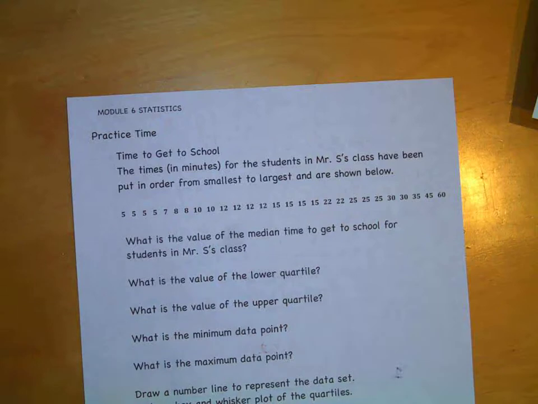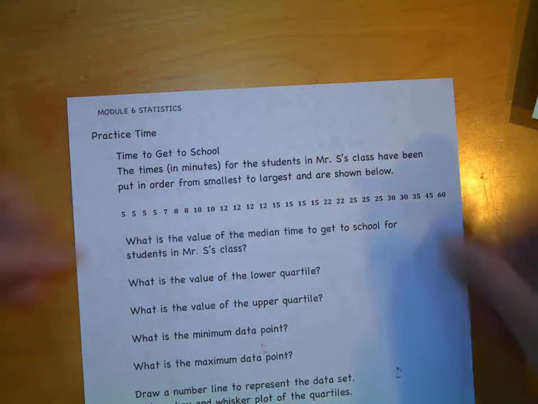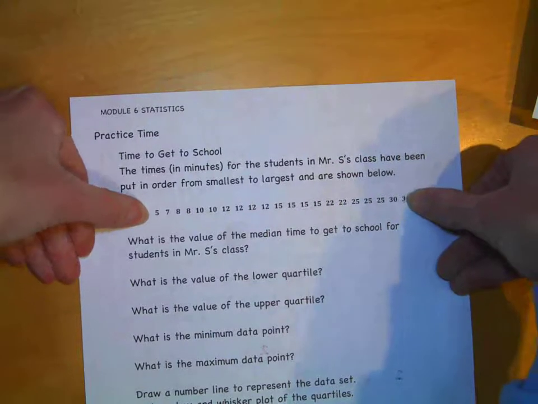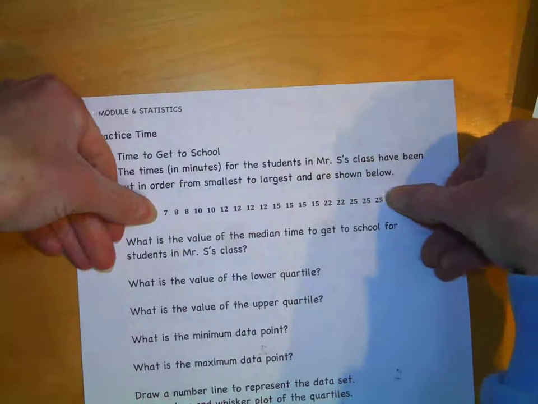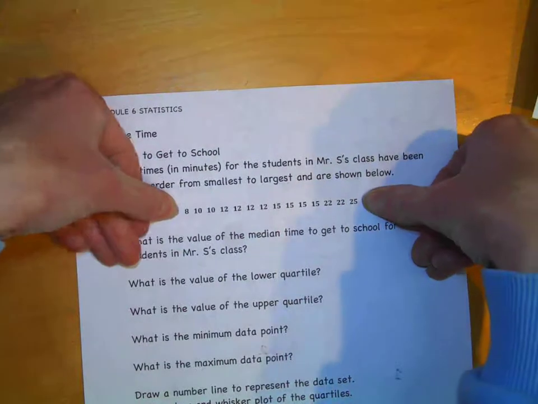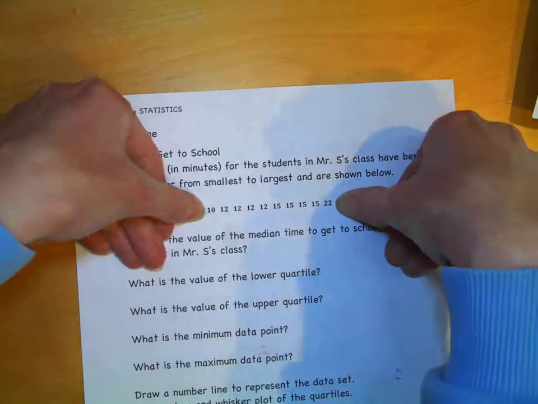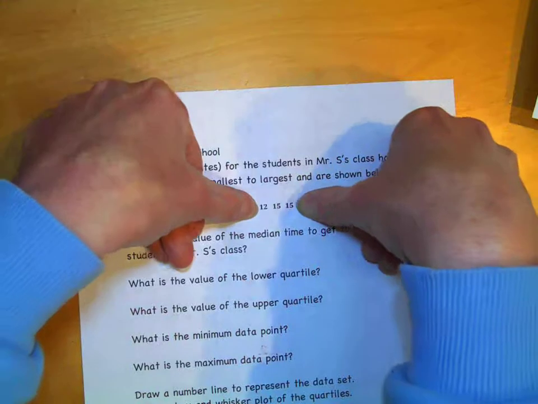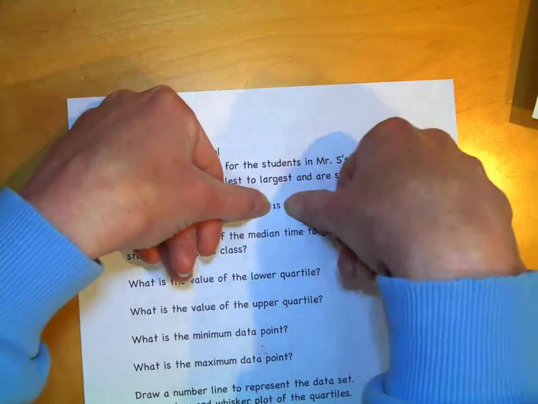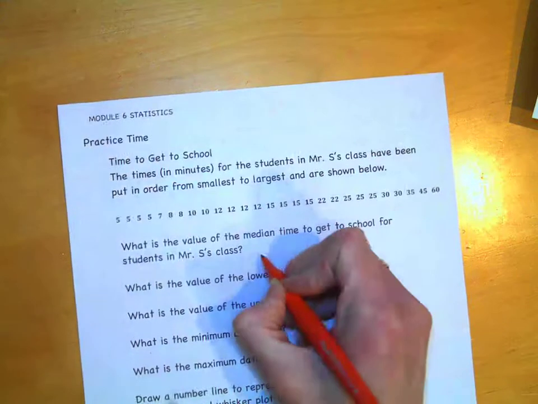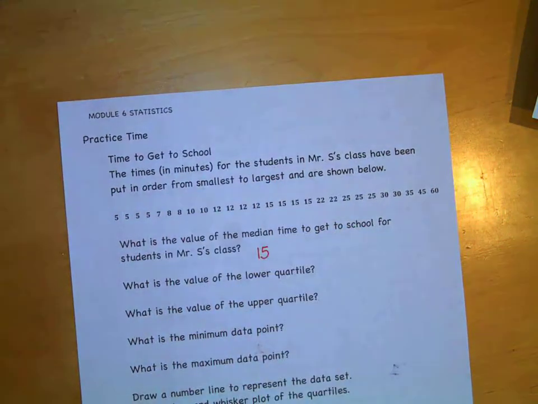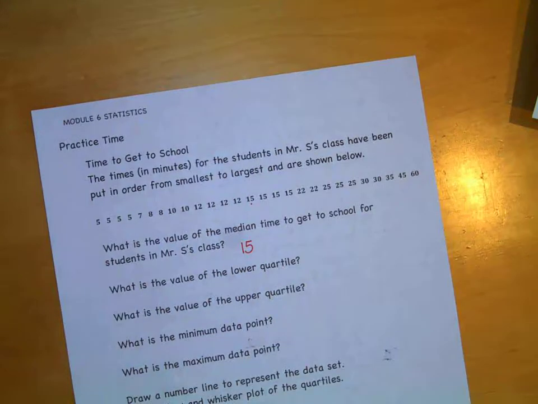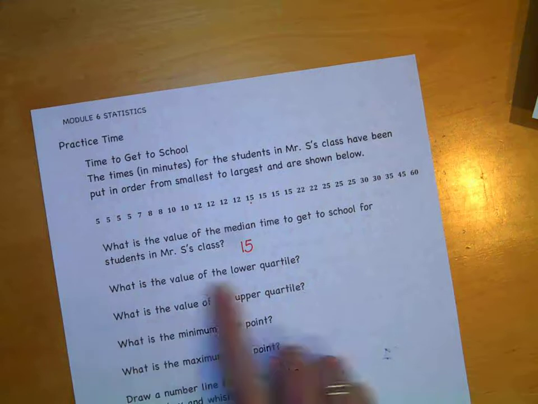If you remember how to do that, you start from both ends and you just move in until you're there. So 60 and 5, 45 and 5, 35 and 5, 30 and 5, 30 and 7, 25 and 8, 25 and 8, 25 and 10, 22 and 10, 22 and 12, 15 and 12, 15 and 12, 15 and 12, and we're left with 15. So the median for this one would be 15. Okay, and I'm going to say it sits here. All right, so now that's our median.